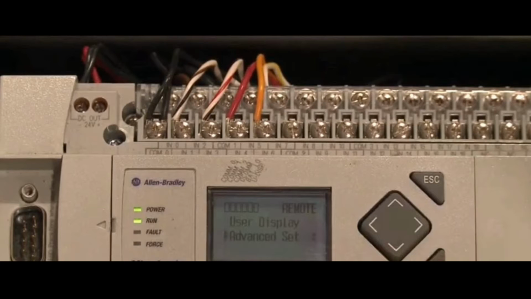If you want to set the IP address, simply go to the advanced set. In advanced set, you can observe some more options like key mode, then the configuration option, and one more thing which we want to learn in this session, that is the Ethernet configuration.